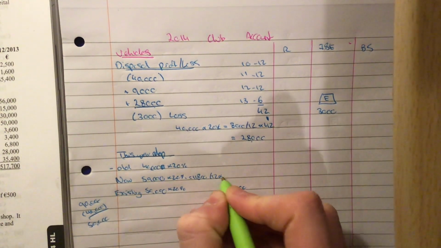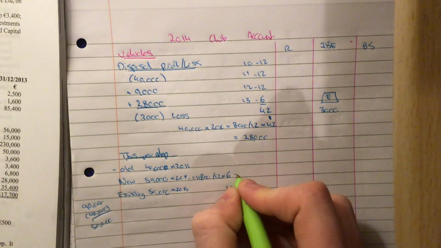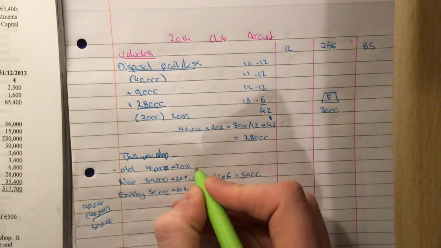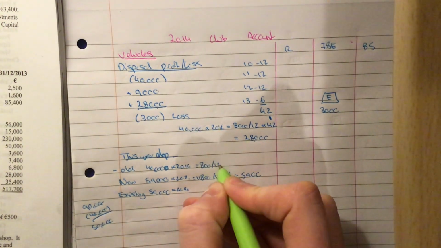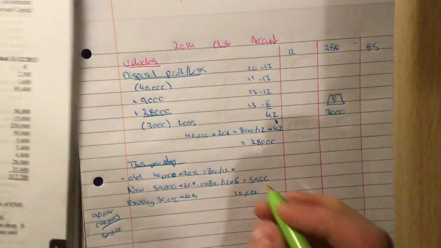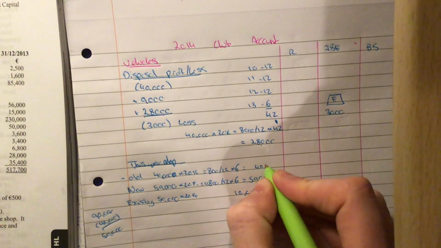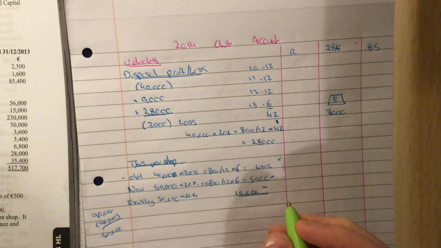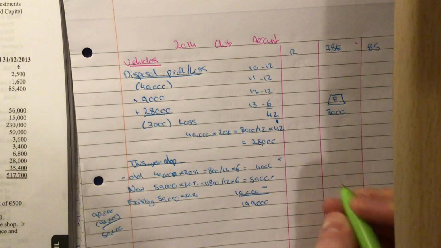Divide that by 12, multiplied by 6. Why? Because I only purchased it on the 1st of the 7th. That should give me a total of 5,900. My old vehicle, 40,000 multiplied by 20% equals 8,000 euros. Divide that by 12, multiplied by how many months I had it for. I had it up until the 1st of the 7th, so I had it for 6 months. That gives me 4,000 euros. Throw all that into the calculator and we should get a total of 19,900 euros. That's my depreciation charge for this year, lads.